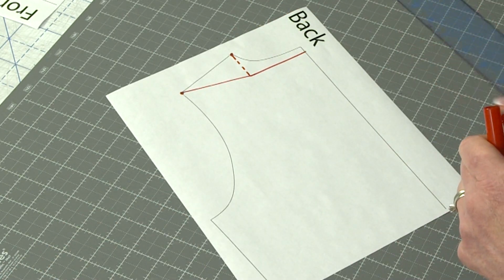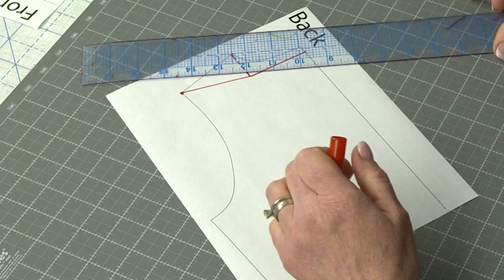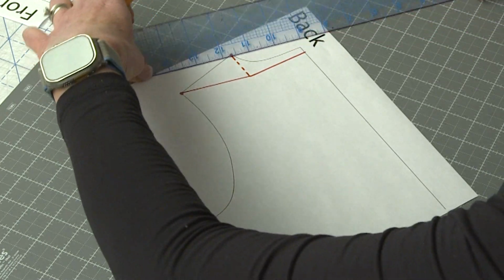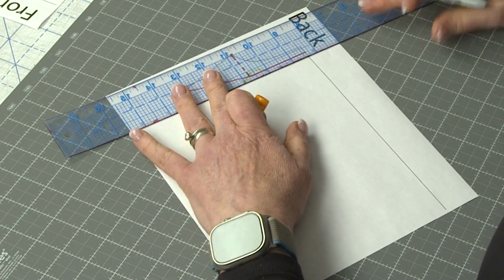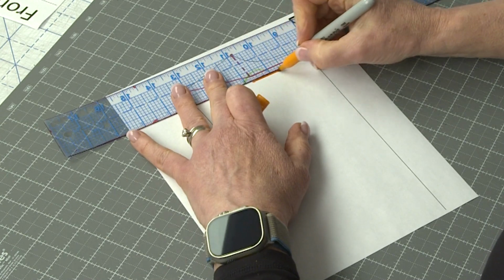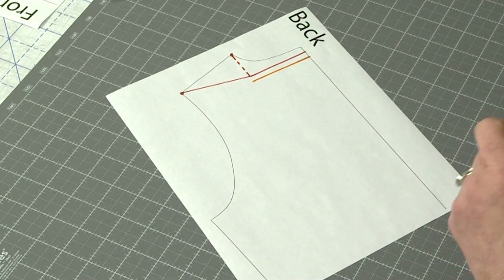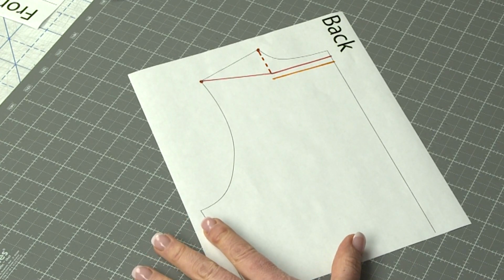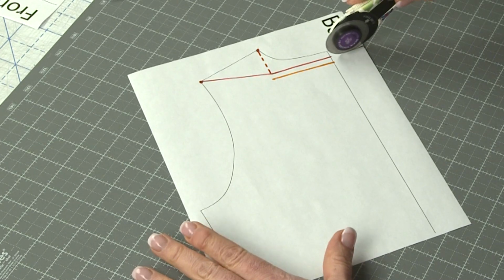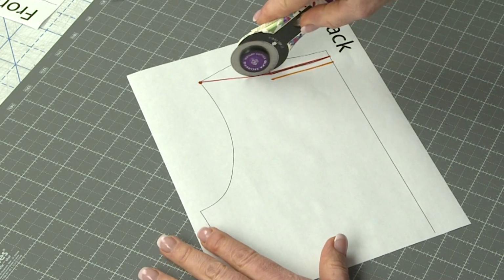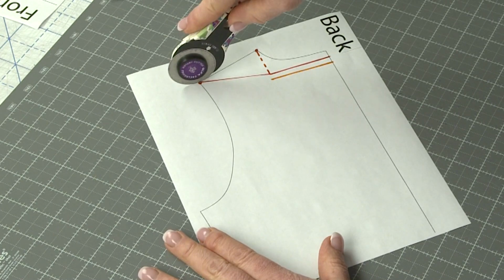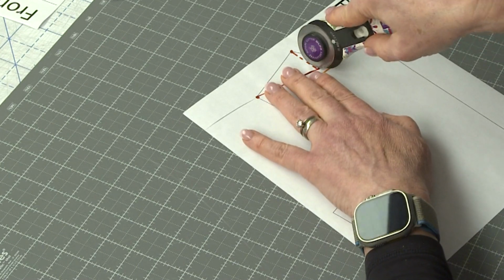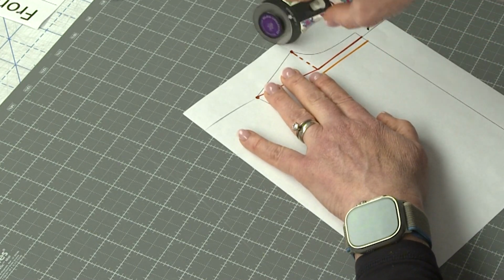So what we're going to do is we're going to mark how much we're going to adjust, and I'm going to use a different color here just to make it fun. So let's say we're going to lower the back neckline a 1/4 inch. So there's my 1/4 inch marking right there. What I'm going to do now is I'm going to slash through my center back and up to the tip of the shoulder where I'm going to make a pivot. And then I'm also going to cut up my control point and make a pivot there.